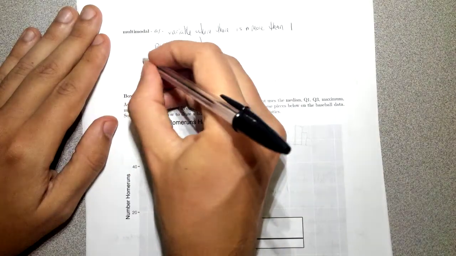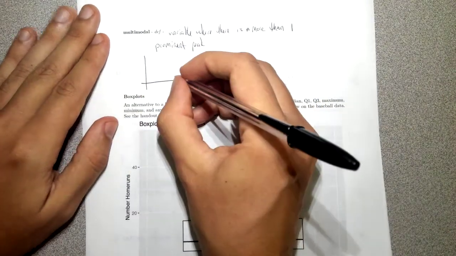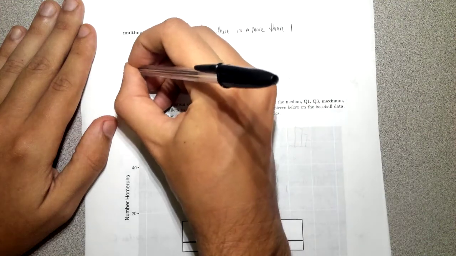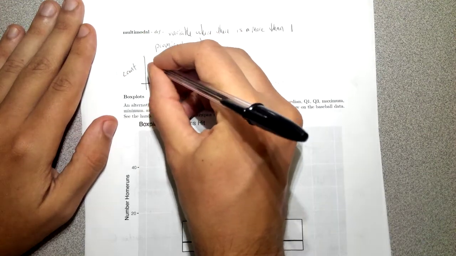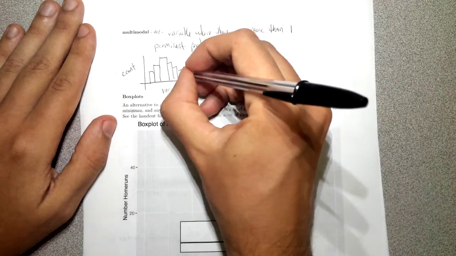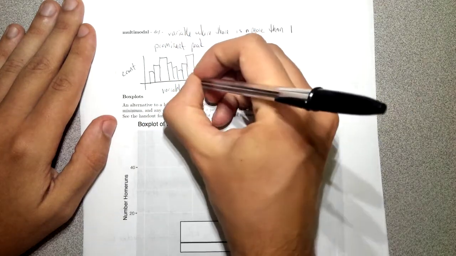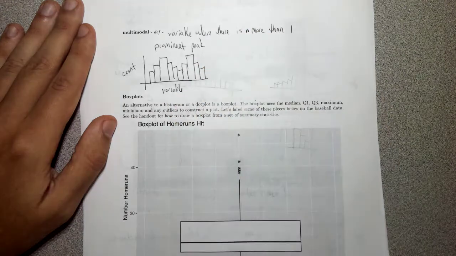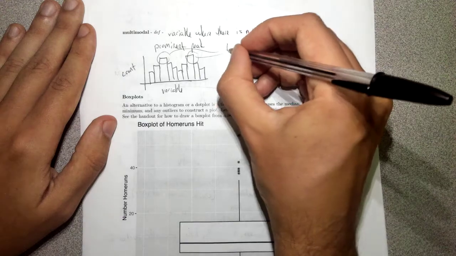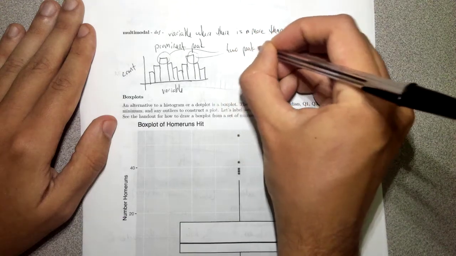Multimodal would be something like this, where you might have one peak and then it would go down, and then you might have another major peak. So in this case, there are two peaks.